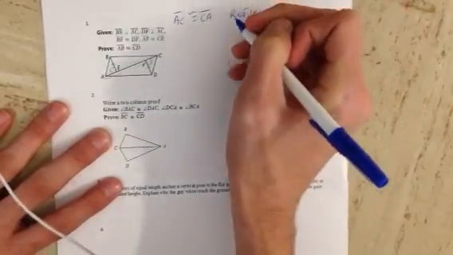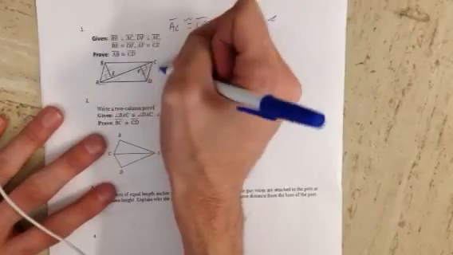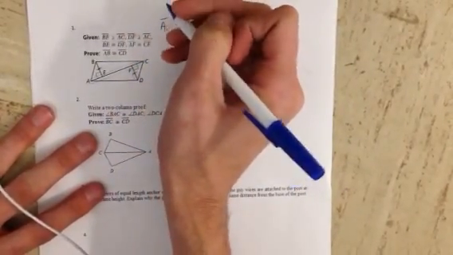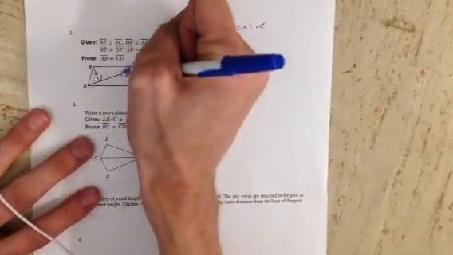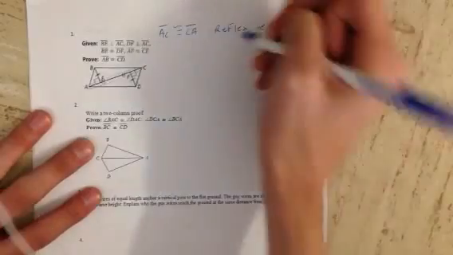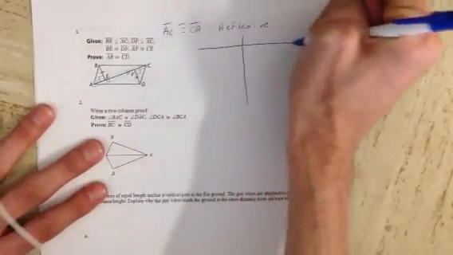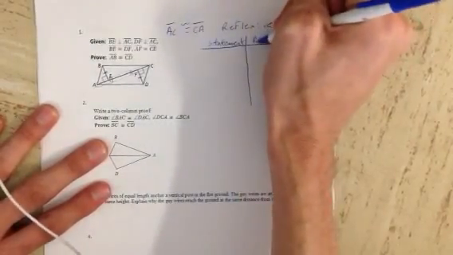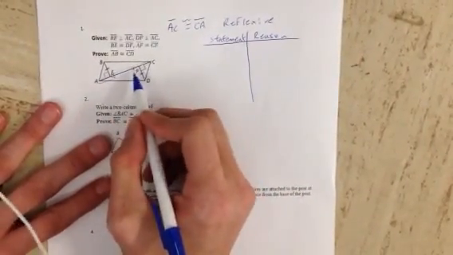Okay. And we also know that DF is congruent to BE right here. And we know AF is congruent to CE. So that is congruent to that. Okay. So what we can start to do is our statements and reasons. Statement, reason.